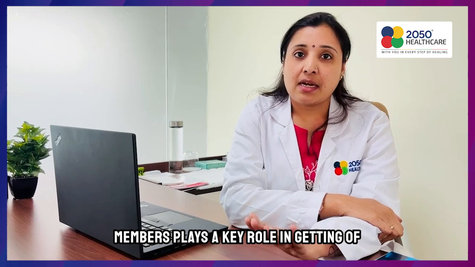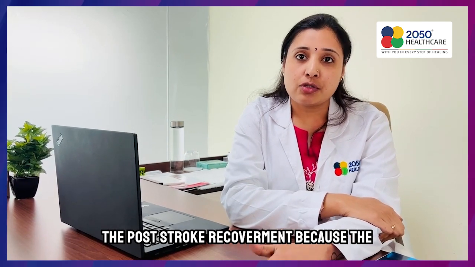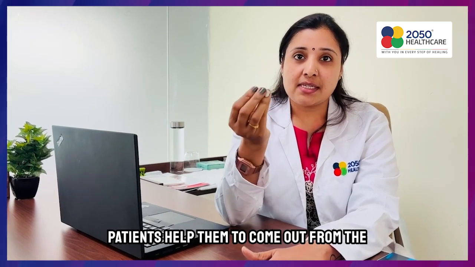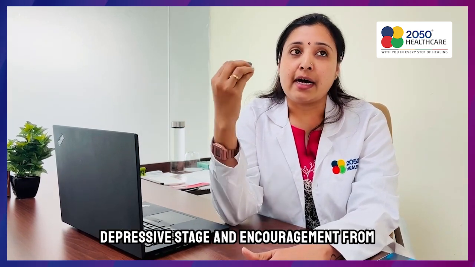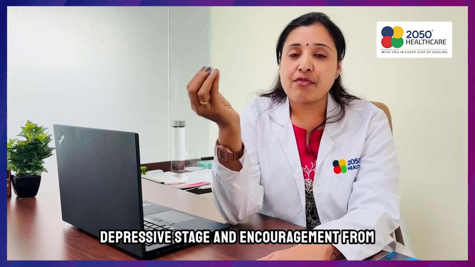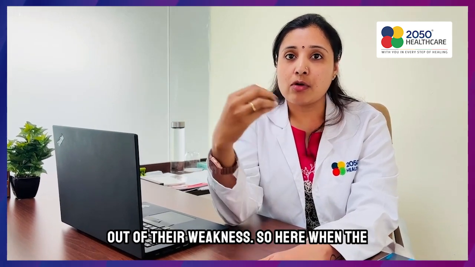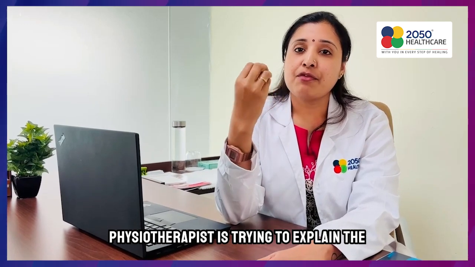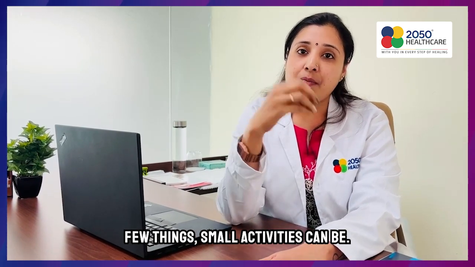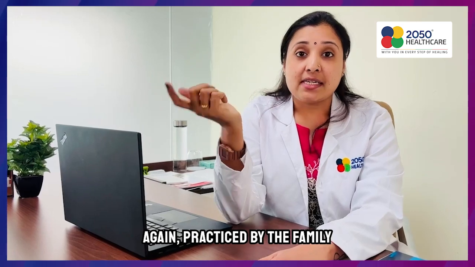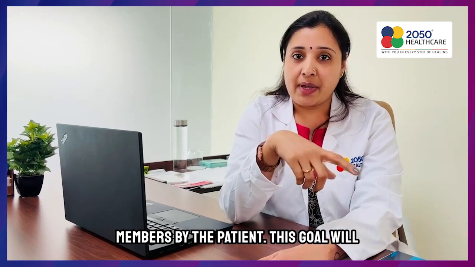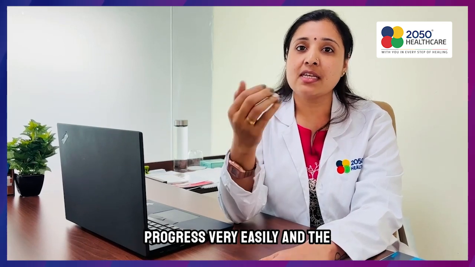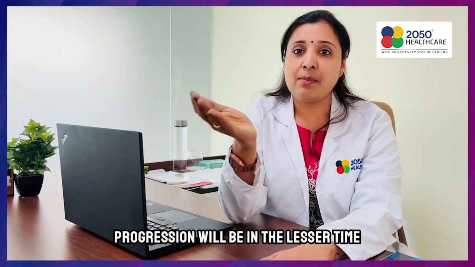Family members play a key role in post-stroke recovery because small emotional attachments to the patients help them to come out of the depressive stage, and encouragement from the family members will help them to come out of their weakness. So when the physiotherapist is trying to explain a few things, small activities can be practiced again by the family members and the patient. This will help them to achieve their progress very easily, and the progression will be in a lesser time period.